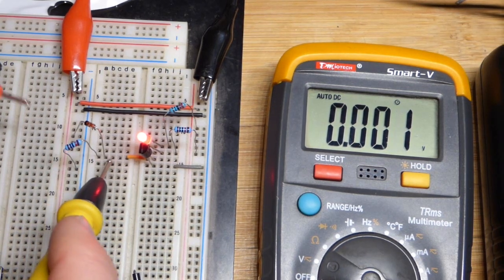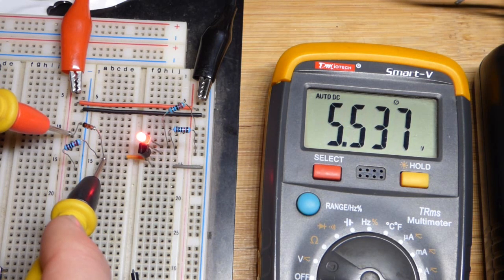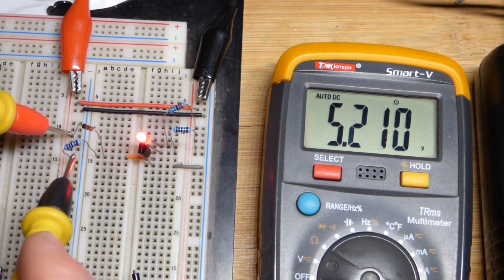So first off, let's look at the zener voltage, see what we are actually working with. I have not measured this yet. So there you can see a little bit shy of 5.6 volts. But again, we're using a low current. We have this 10K resistor there.